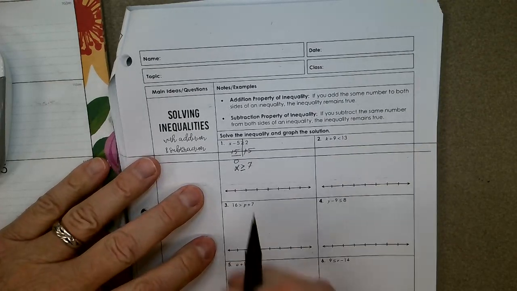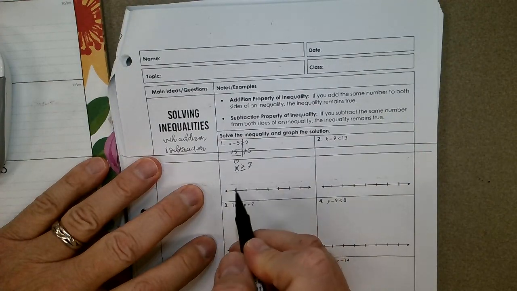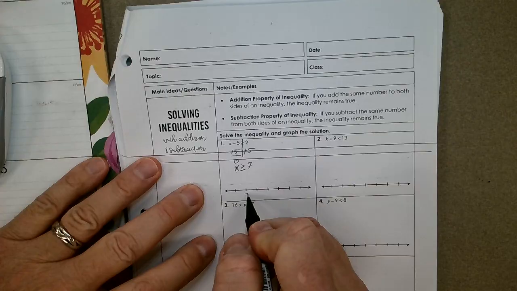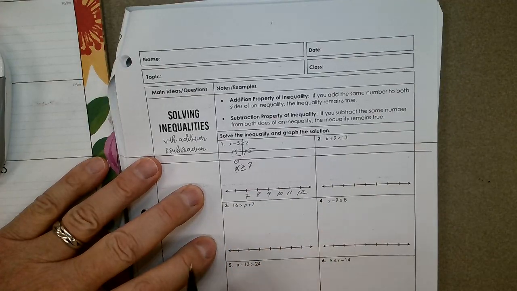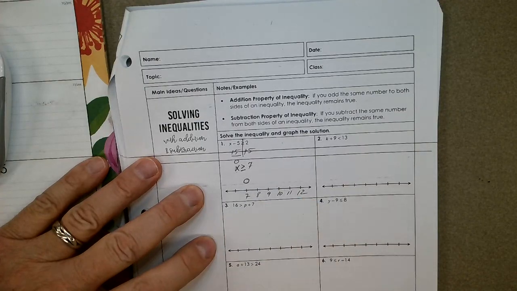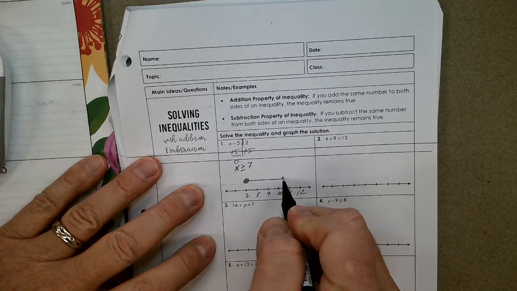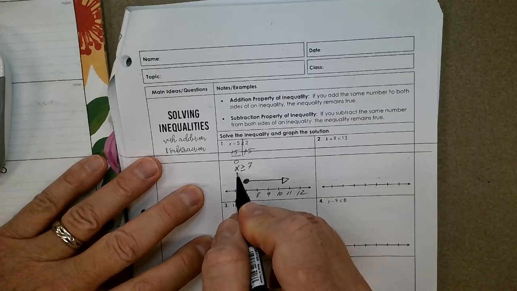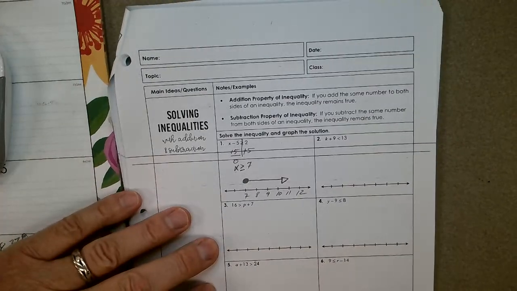Now, as I mentioned yesterday, when the variable's first, the arrow tells you which way to draw your line. So here's 7, here's 8, 9, 10, 11, and 12. I'm going to come above 7 and circle. And then I'm going to fill it in because it is equal to. And then I'm going to go that way to the right, because any number greater than 7 or equal to 7 makes that true. Okay?